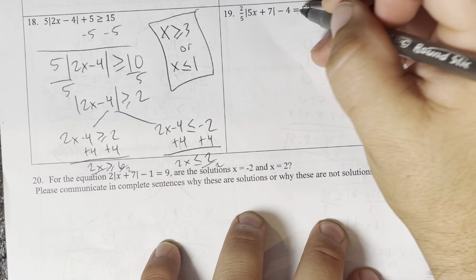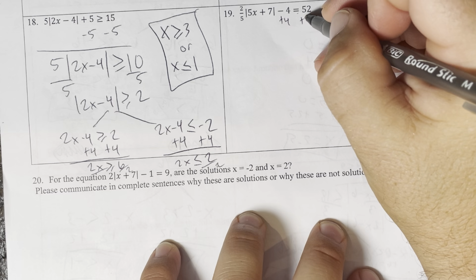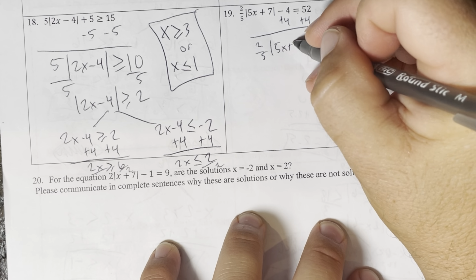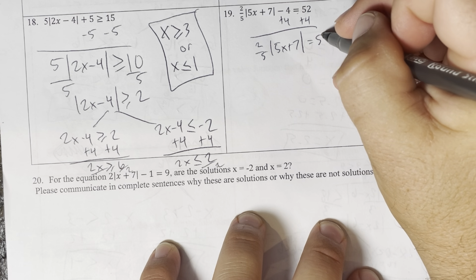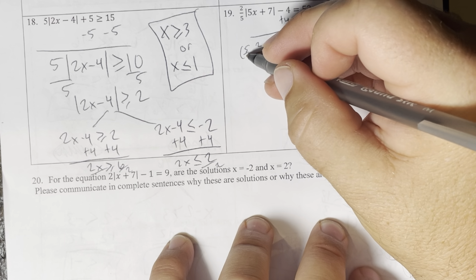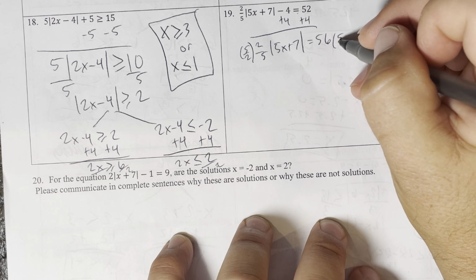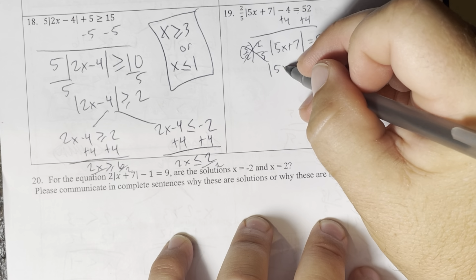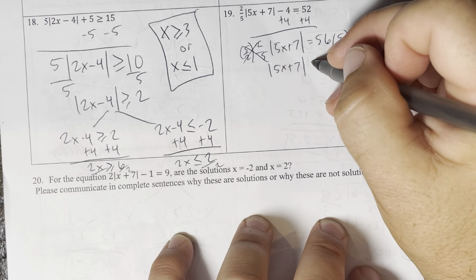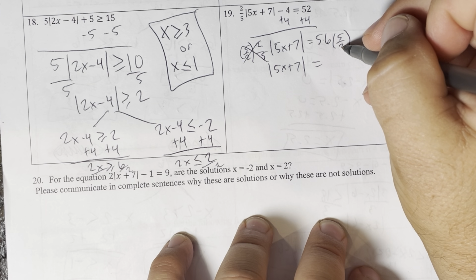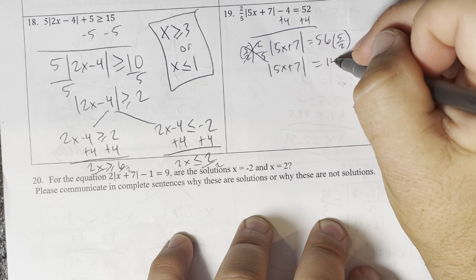Again, this one's now equal, so we'll get the absolute value by itself. So 2/5, 5x plus 7 is equal to 56. And then we're going to multiply by the reciprocal. And so we get 5x plus 7 is equal to, let's see, 56 divided by 2 would be 28 times 5, I believe would be 140.